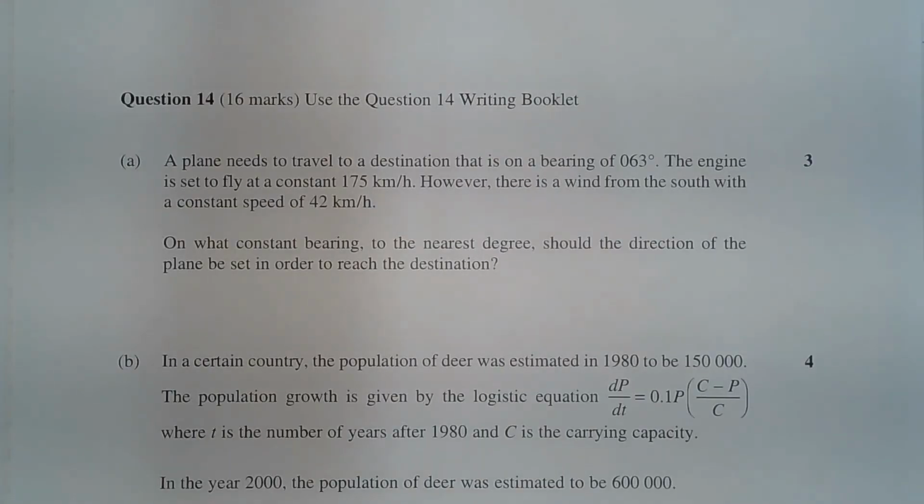Question 14a. A plane needs to travel to a destination that is on a bearing of 63 degrees. The engine is set to fly at a constant 175 kilometers per hour. However, there is a wind from the south with a constant speed of 42 kilometers per hour. On what constant bearing, to the nearest degree, should the direction of the plane be set in order to reach the destination?